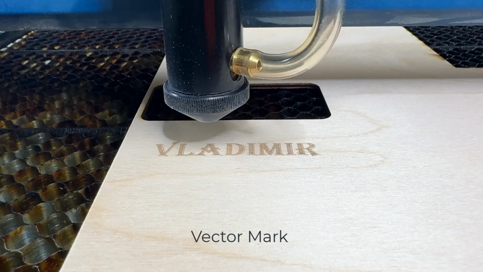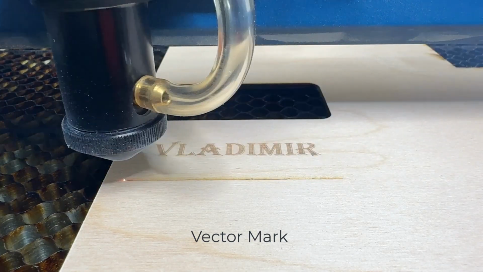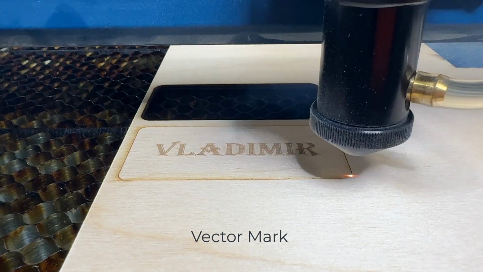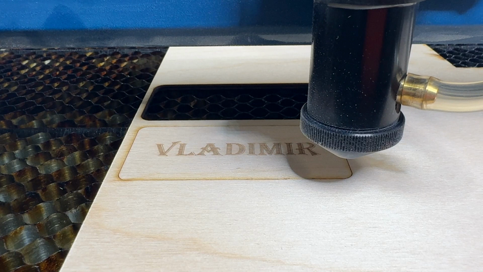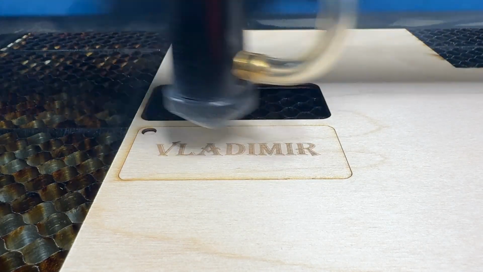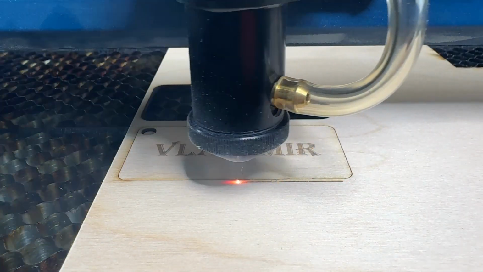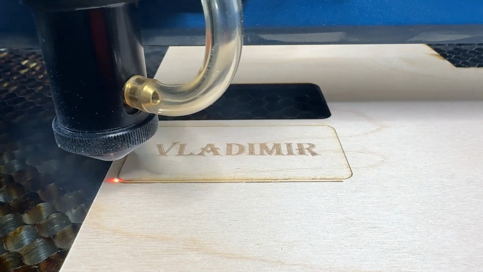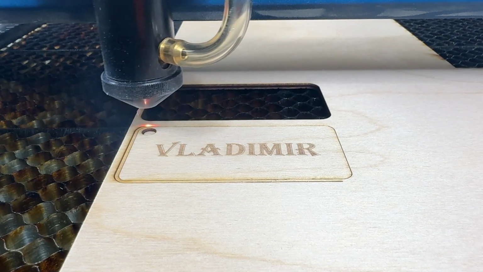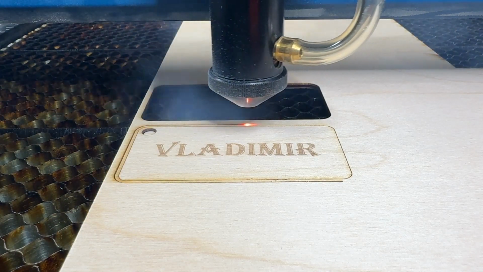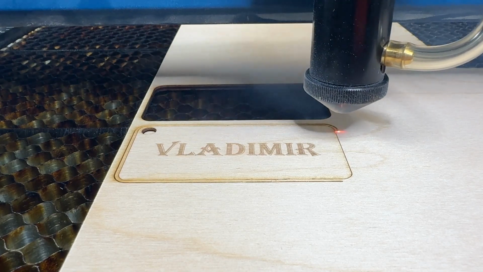Next, we go on to the vector mark operation, and you notice that instead of moving back and forth, the laser is able to follow the path of the rounded rectangle to trace the graphic. Since this is a vector mark operation, the laser doesn't cut all the way through, but instead only marks the surface of the material. And finally, we vector cut the circle and the outer rectangle. Notice that this is identical to the vector mark operation, with the only difference being that we slowed down the travel speed of the laser head.